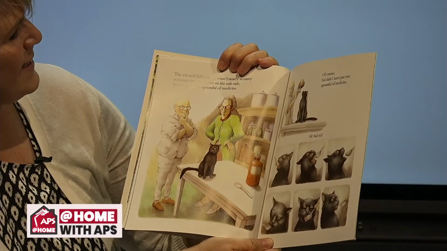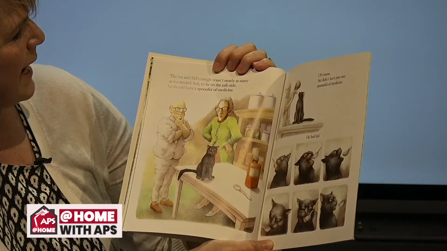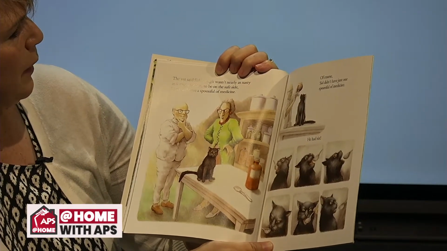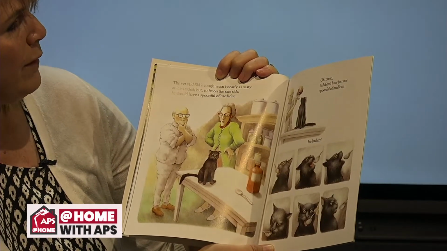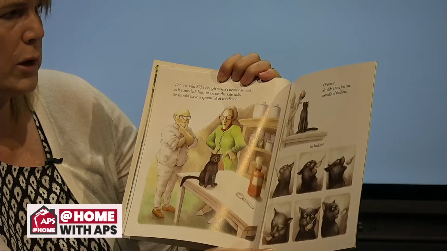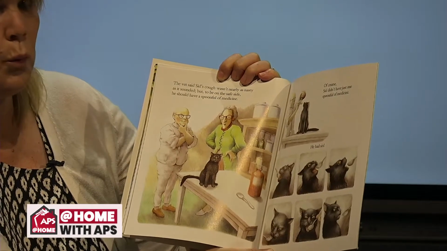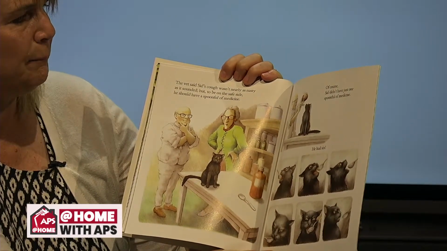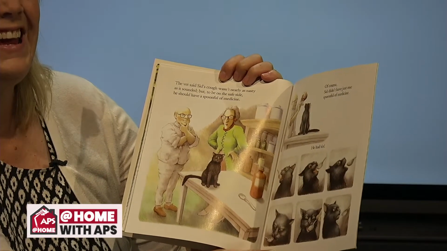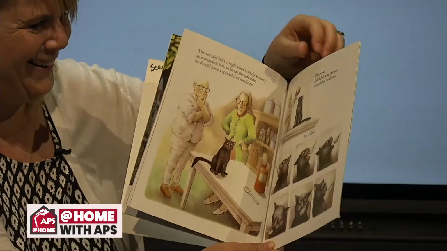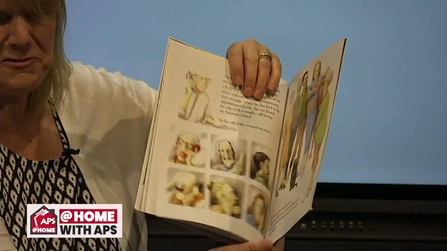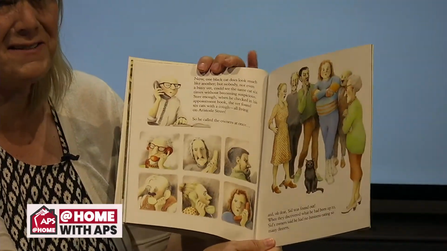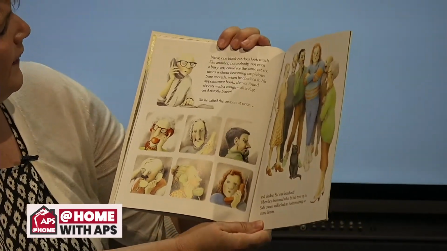The vet said Sid's cough wasn't really as nasty as it sounded. But to be on the safe side, he should have a spoonful of medicine. Of course, Sid didn't have just 1 spoonful of medicine. What did he have? He got 6. Oh no, so besides having to have 1 sip of medicine, which sometimes doesn't taste good, you have to have 6. That can't be fun.